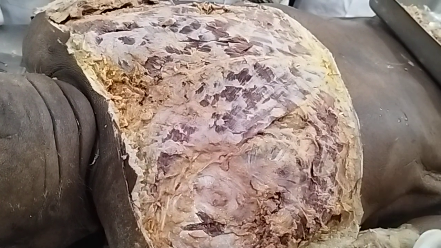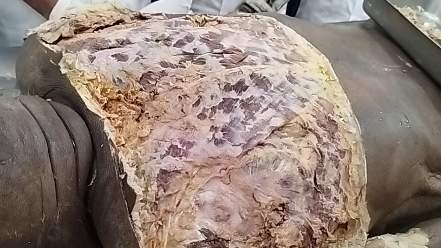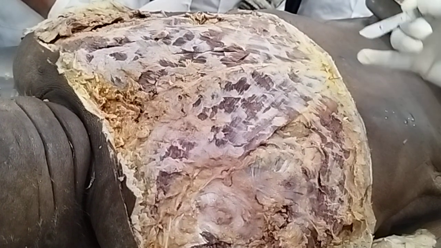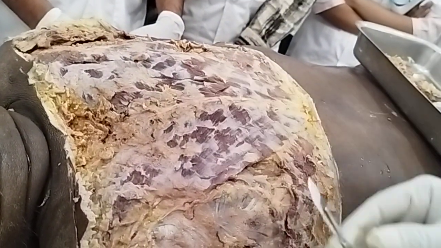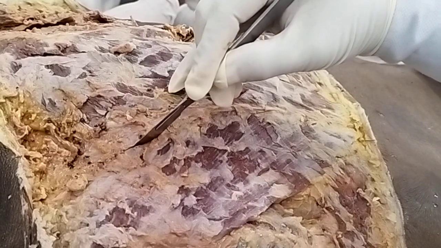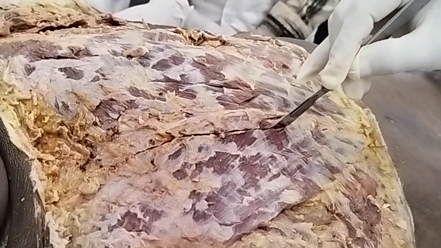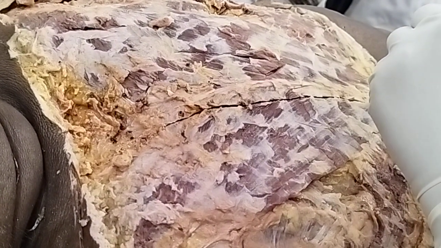Okay, now after removing this trapezius, we can identify below it the rhomboids major and rhomboids minor. For that, as I told already, cut just 1 inch away from the origin. So now I am cutting this. Okay. Now I am lifting this trapezius.